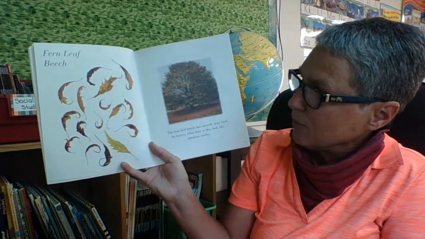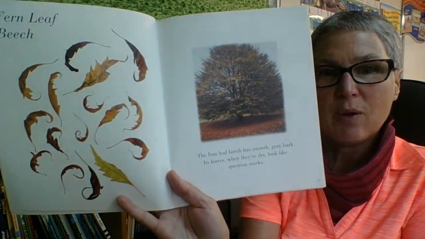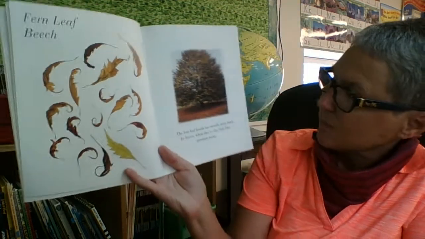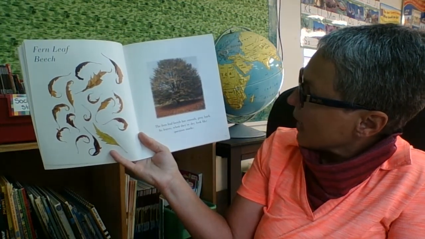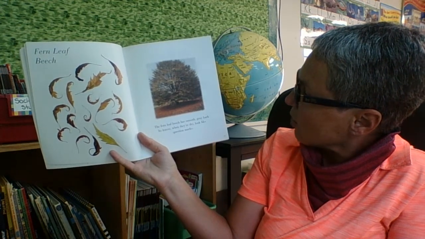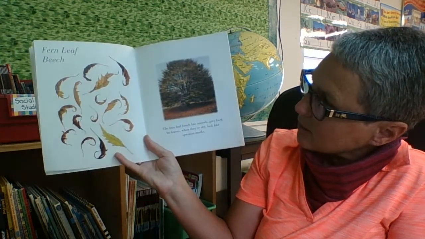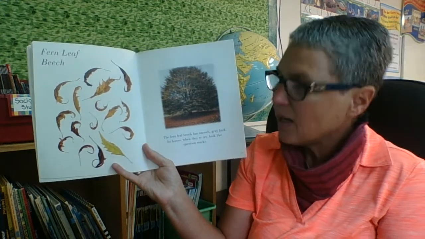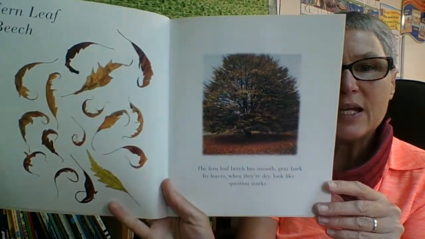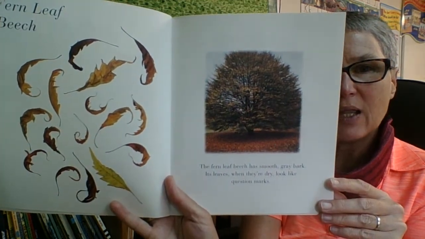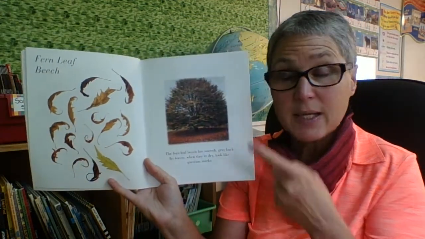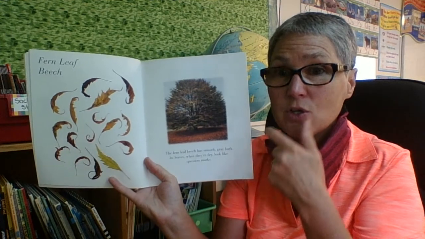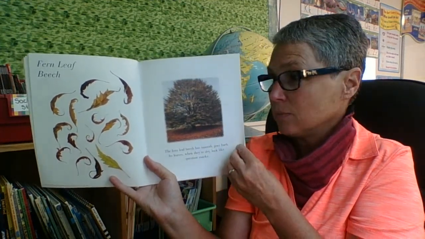Fernleaf beech. These ones look all curled up. The fernleaf beech has smooth gray bark. Its leaves, when they're dry, look like question marks. Yeah, I could see that. Do you see how they could look like a question mark at the end of a question? Maybe that tree likes to ask a lot of questions, so it thought, I should make my leaves look like a question mark.